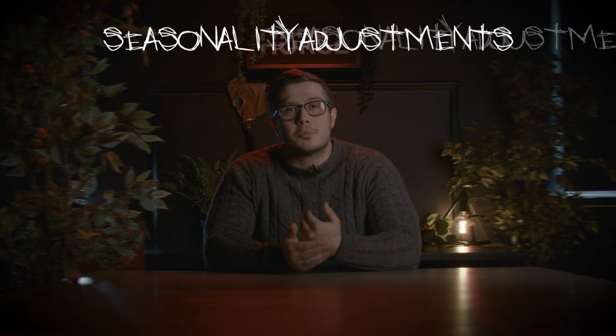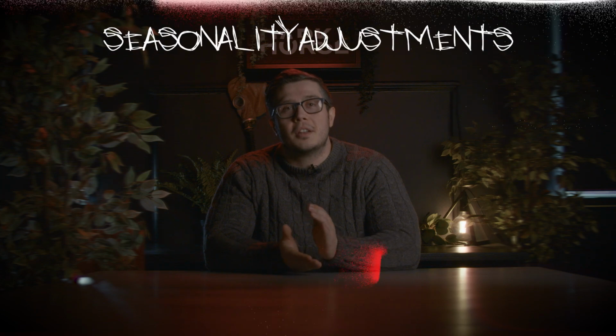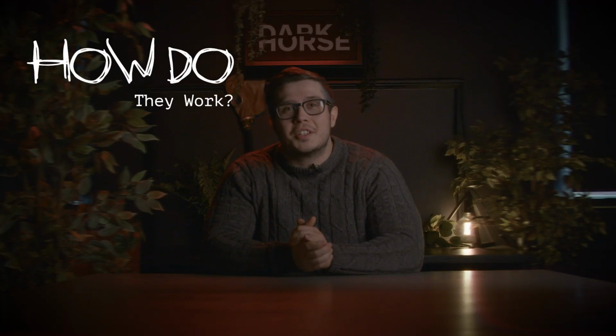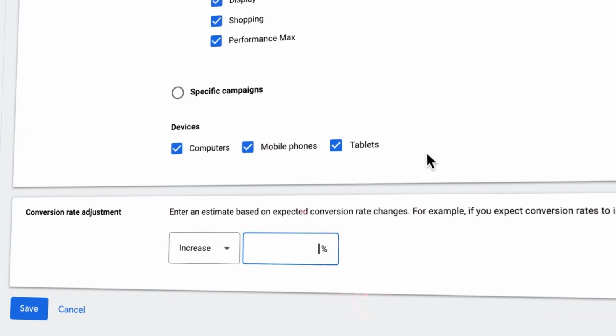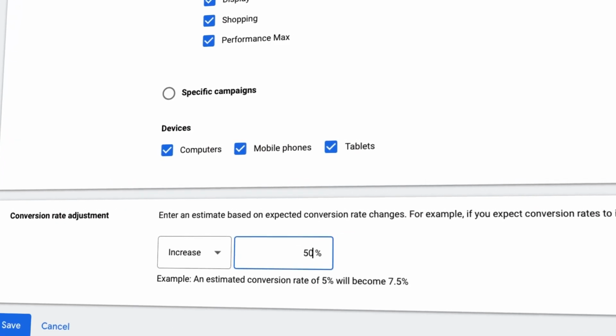Now, these automated bidding strategies often take a learning period to bed in, and sometimes you need something more instantaneous, which is where seasonality adjustments come in. So how do they work? A seasonality adjustment artificially tells Google that the conversion rate is different to what it is. So for example, if your current conversion rate is say 2%, you could put a 50% positive seasonality adjustment in place to then tell Google that the conversion rate to be expected is 3%.